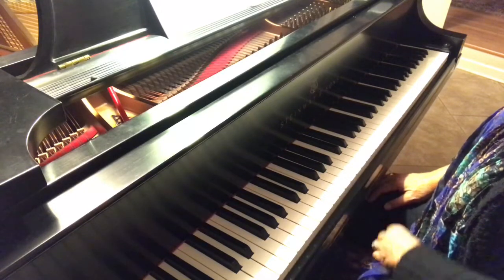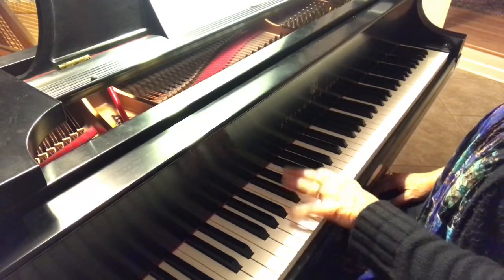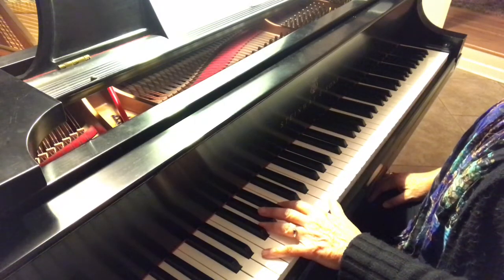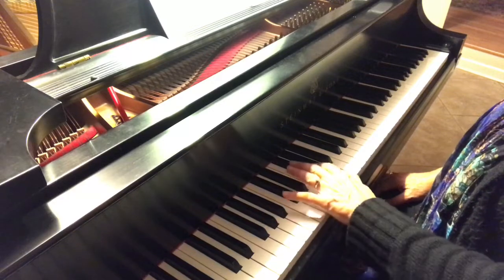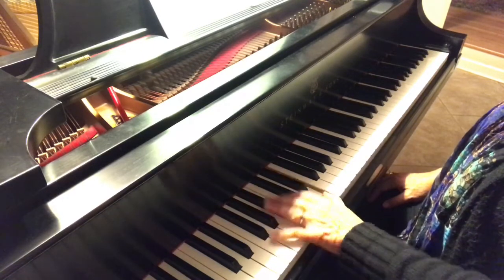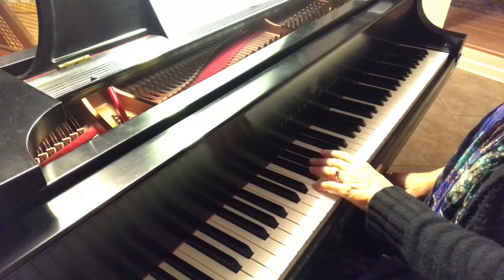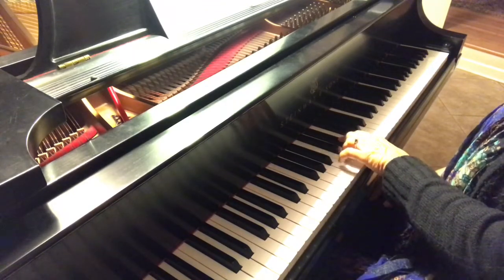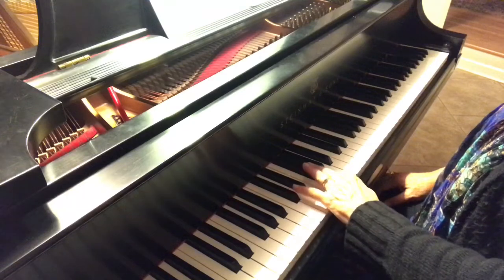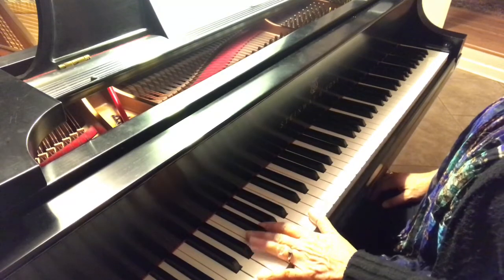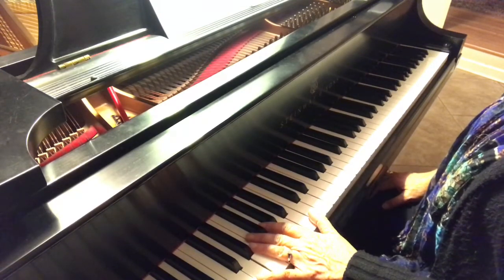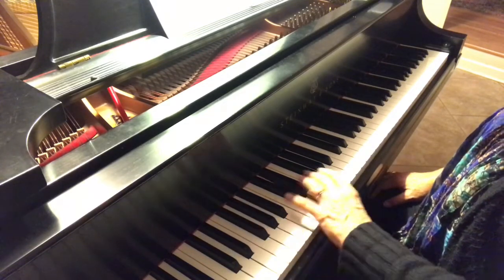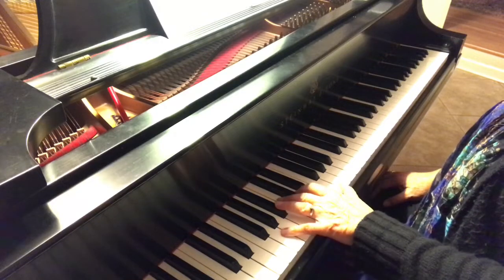When you get to the bridge, you have an A minor chord. You do that twice. And then for the E minor chord, you're going to put an F sharp between the E and the G, like you were starting to play an E minor scale. All the other notes are just going to be white keys. All right, and then D minor, D, A, D, E, F, and then G major.